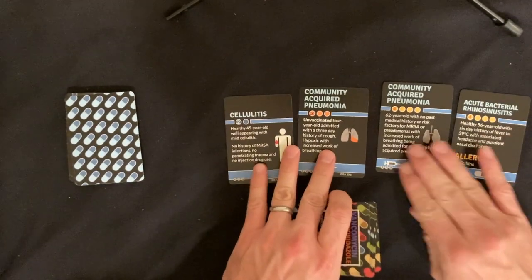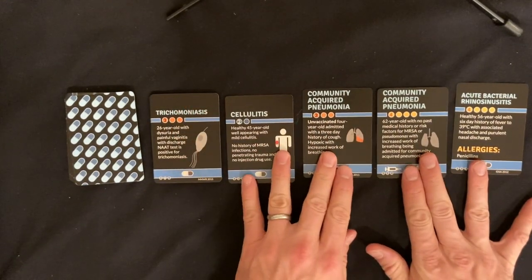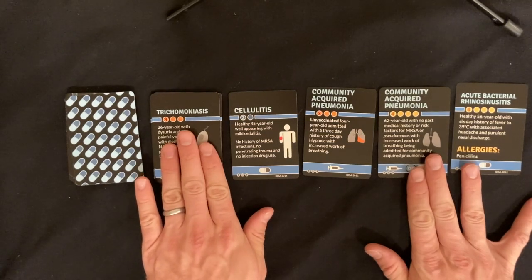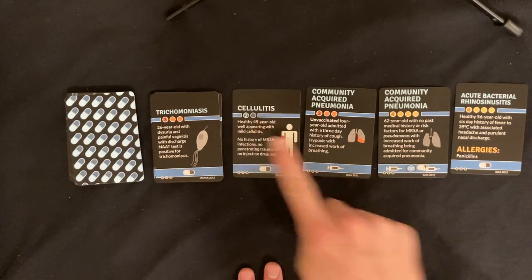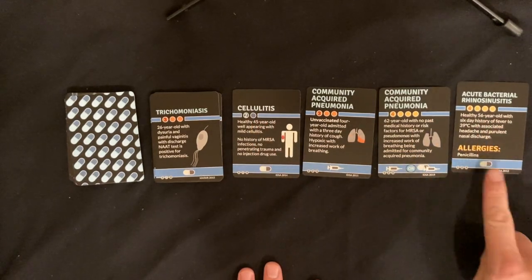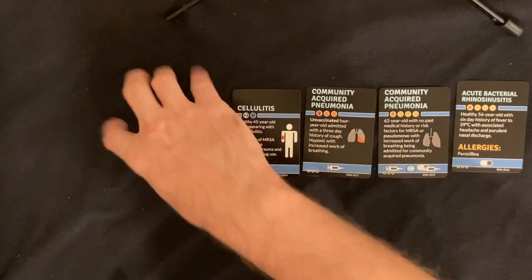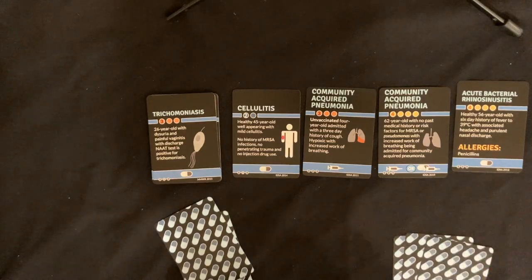And there are going to be 4 cases laid out. These cases, as well as the top of the infection deck, are available to be treated at any time. You can see we have cases ranging from 2 points to 4 points in score. Some require oral antibiotics, some require IV antibiotics. I should say IV or IM antibiotics. Each player is dealt 5 antibiotic cards to start.